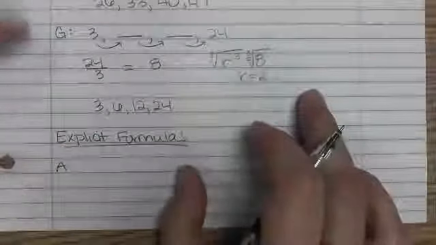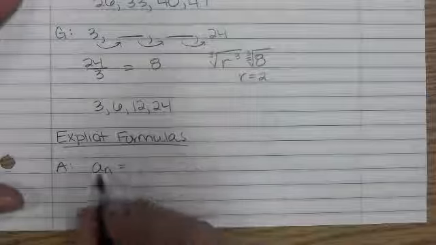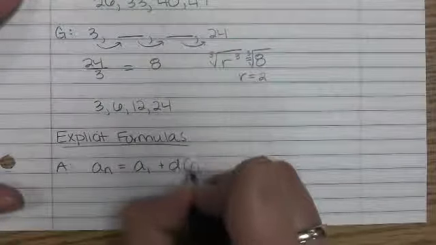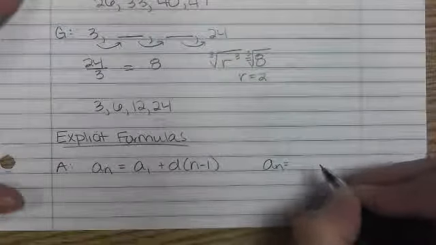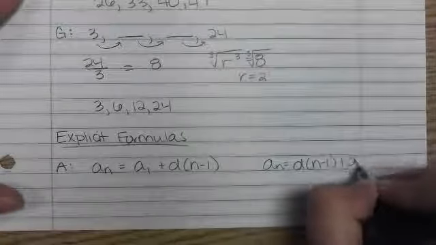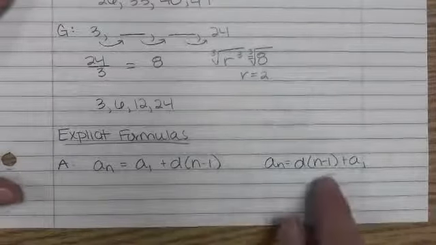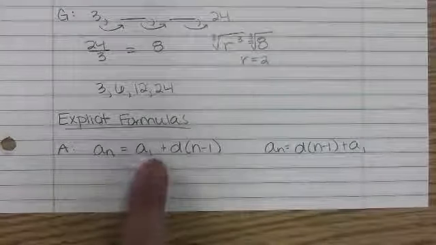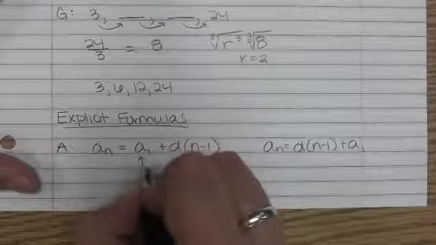So for arithmetic, there are two ways that I've seen it written. We can say a sub n equals a sub 1 plus d times n minus 1, or you can say a sub n equals d times n minus 1 plus a sub 1. I believe this one's more common. To be honest, I'm not a fan of either one of these, but we'll work with it. I think I'll use this one since I think it's more common. So this right here would be the first term.